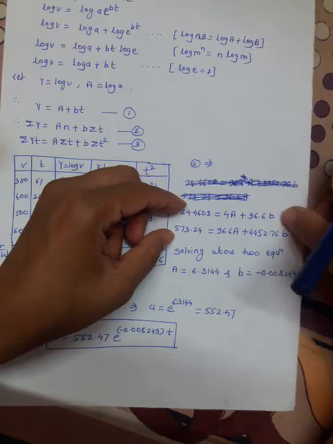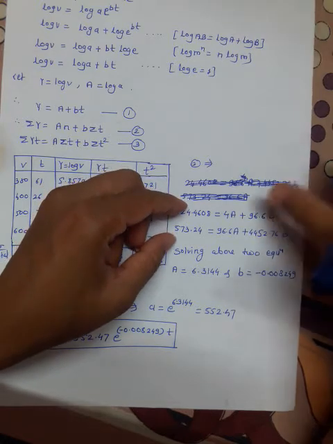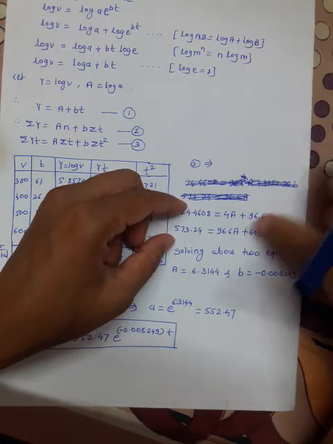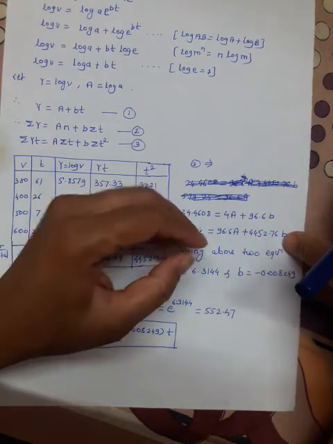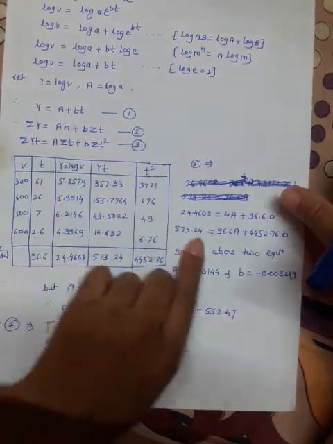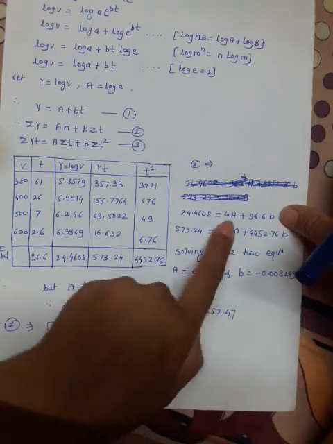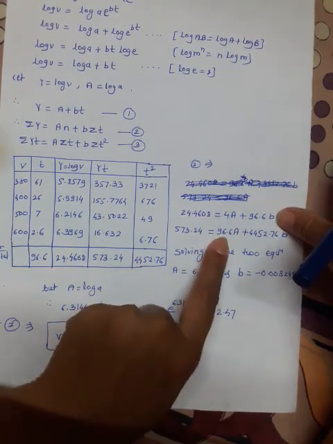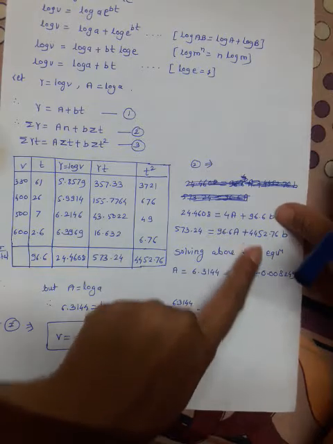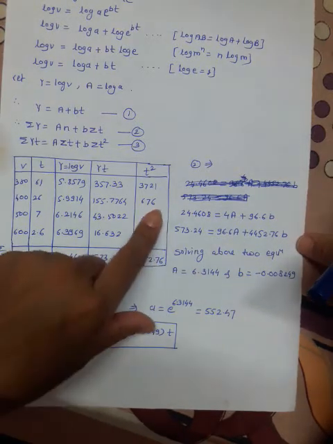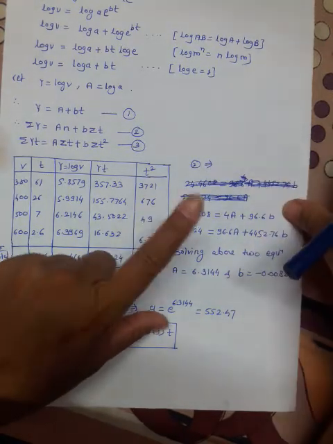Now, again these two equations are in capital A and B. Solving these two equations is homework. You have to solve by multiplying this equation by 6 and the other equation by 4 and subtracting, and we get the value of b. Then put this value of b in any one of the equations, and you get the value of a.